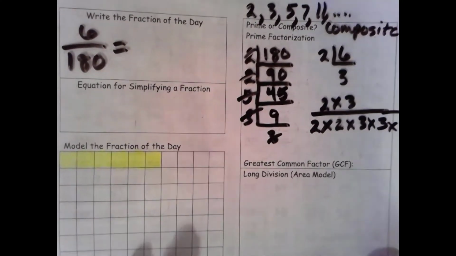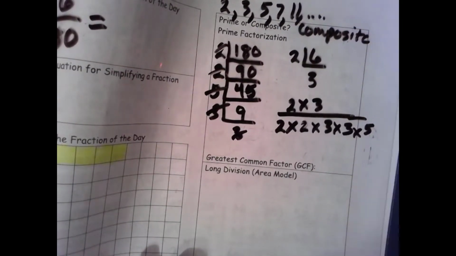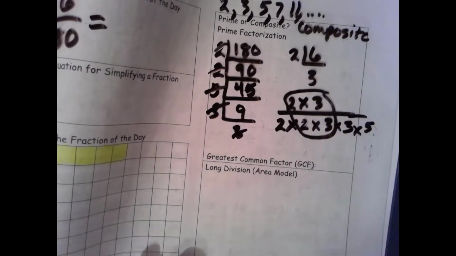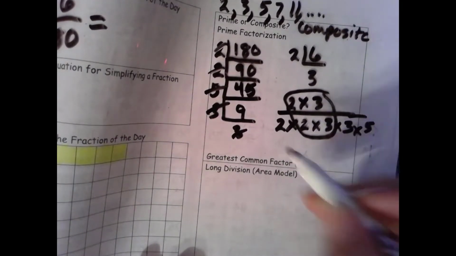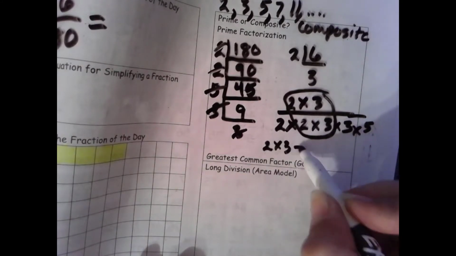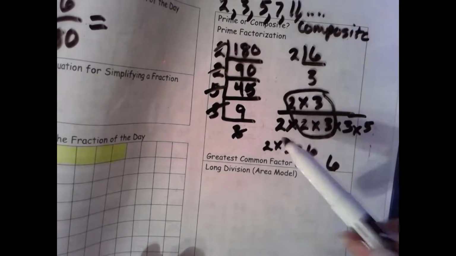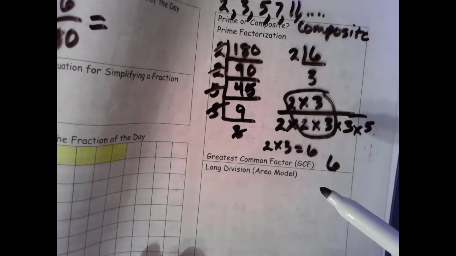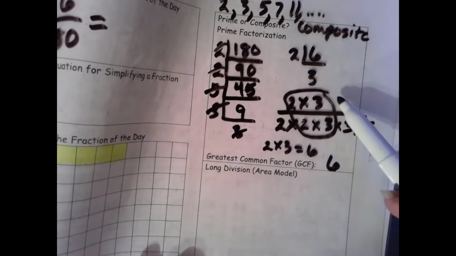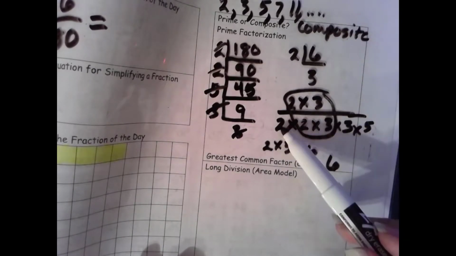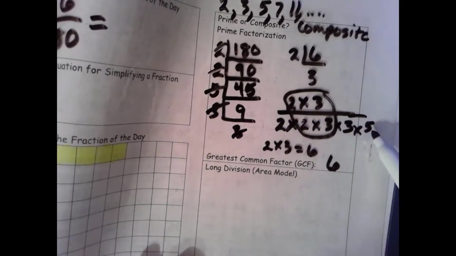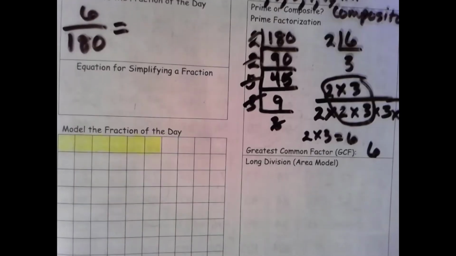Let's see, do we have some numbers in that prime factorization that are the same in both the numerator and denominator? Yes, we do. 2 times 3. So 2 times 3 equals 6, so our greatest common factor is 6. Okay, and a way to actually look at it, this is another way to simplify. This would be if we divided by 2 and 3, we'd end up with 1 up here. And here we'd have 2 times 3 times 5. If you multiply those, you get your denominator. Okay, so just another way to look at it.